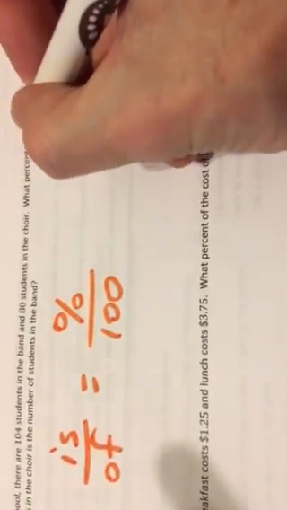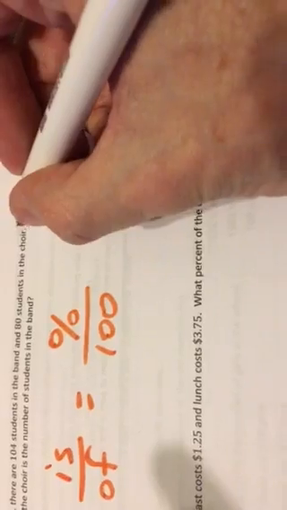It says, what percent of? What percent? So you don't know the percent. That's going to be our variable. So that's going to be the easy part. What percent of the number of students in the choir? All of that is one big chunk of information. Is the number of students in the band.